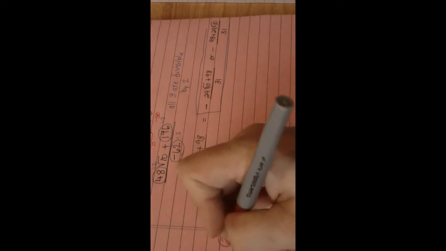The third type of problem that you will be rationalizing denominators for are problems that have complex denominators. And those are problems that are going to have i's in the denominator.